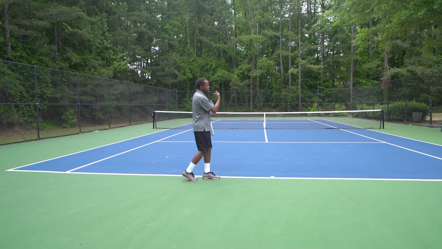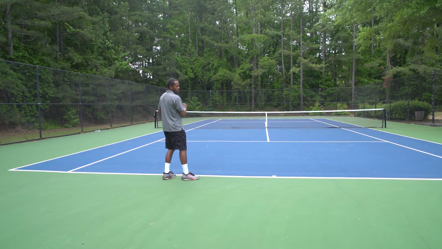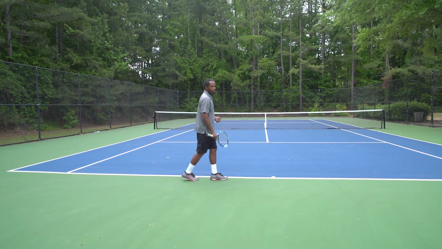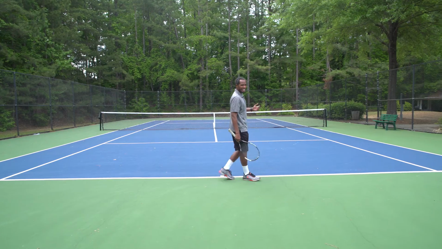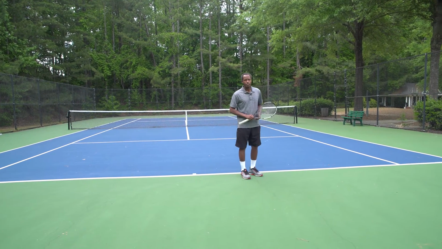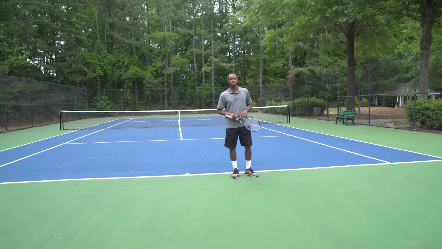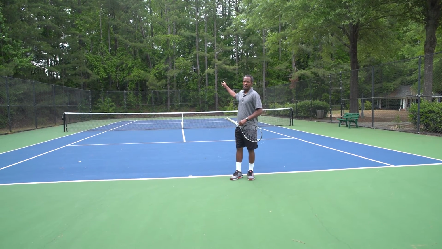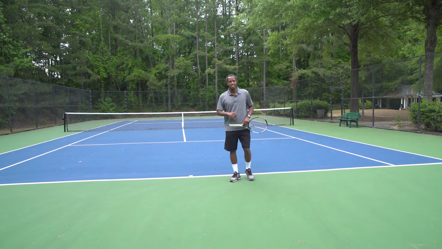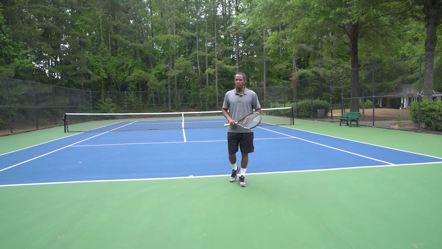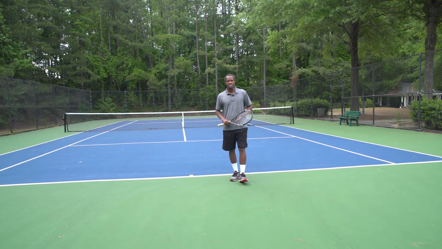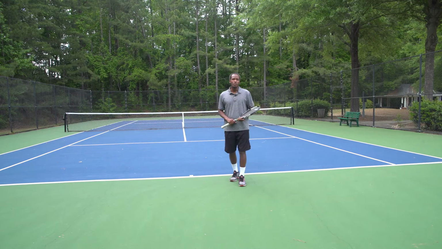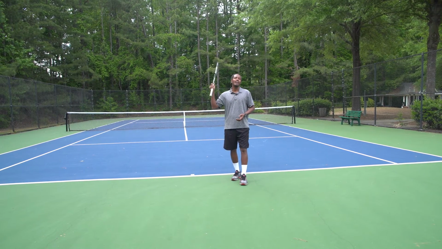Now, it's 3-2, they're serving. After he serves, we play out that point, let's say he wins. It's 3-all. In a tiebreaker, every multiple of 6, you're going to rotate sides of the court. Okay? So it's 3-3, 3 plus 3 is 6. It could have been 5 plus 1. It could have been 6-0. It could have been 2-4. Anytime you get to a multiple of 6, you rotate sides of the court.